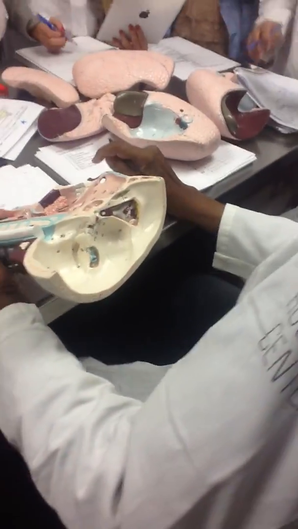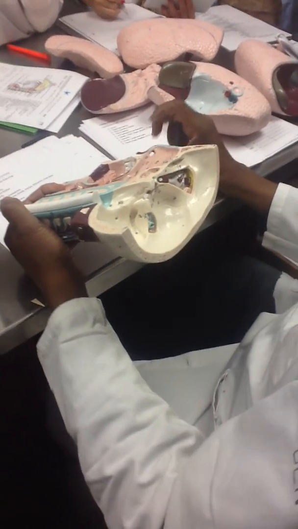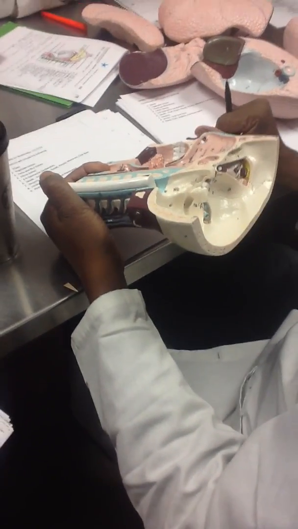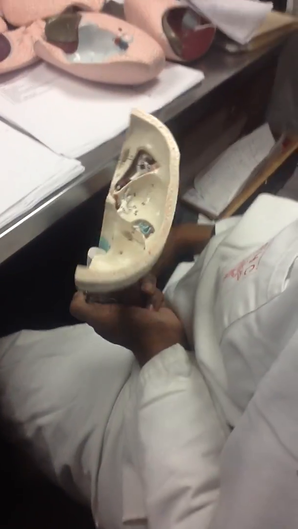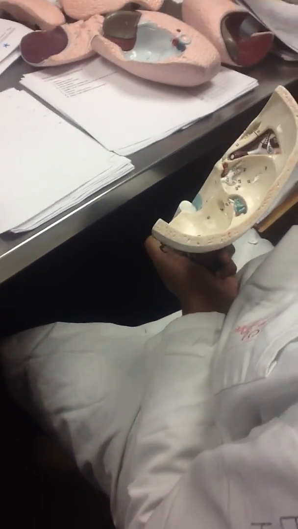Now the eustachian tube leads from the nasal pharynx to the middle ear, and in infants and toddlers, that tube is very short. So whenever the infant or toddler gets a common cold, the common cold virus will move from the nasal pharynx to the middle ear and will cause ear infection, and that ear infection is called otitis media. Inflammation of the middle ear.